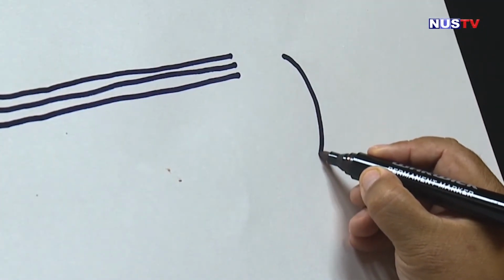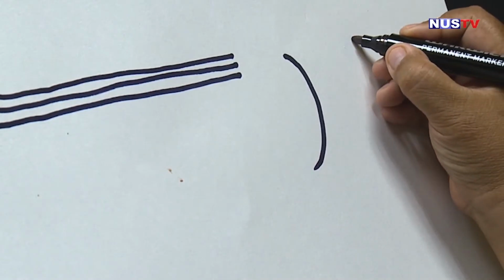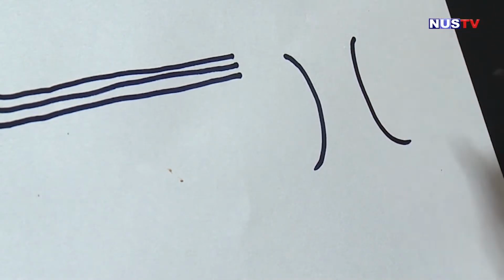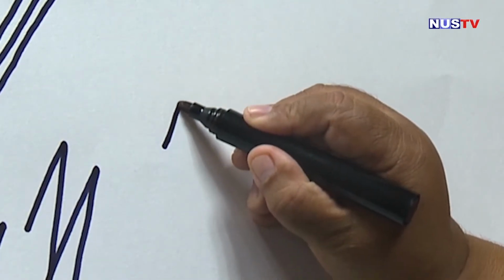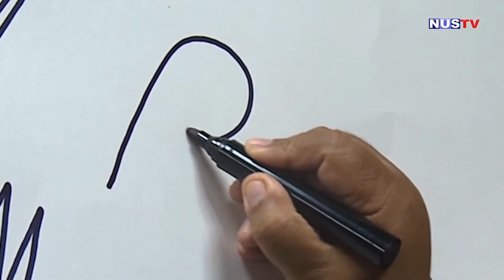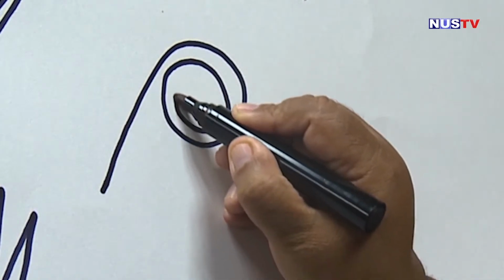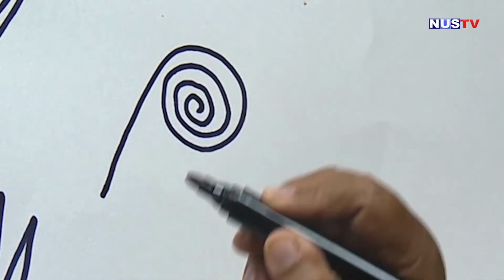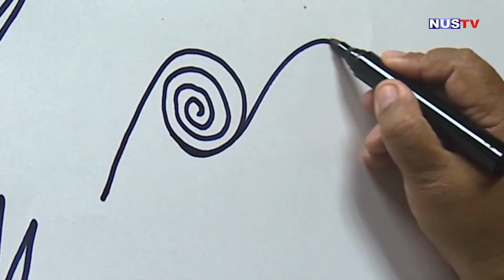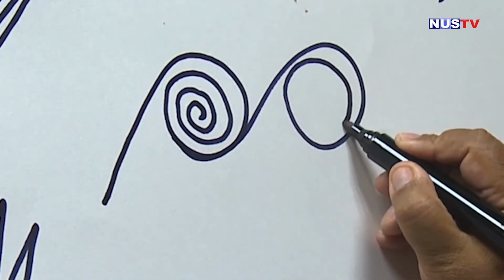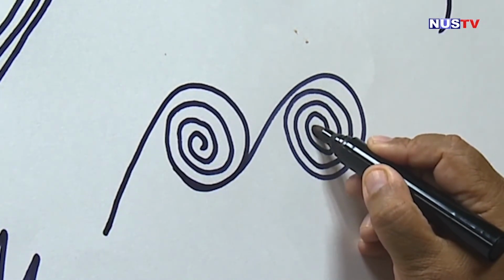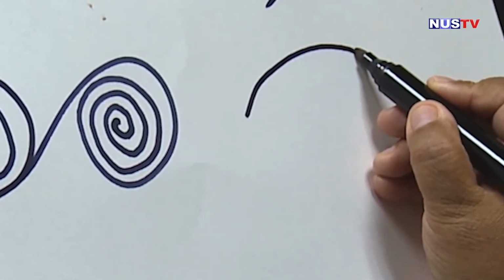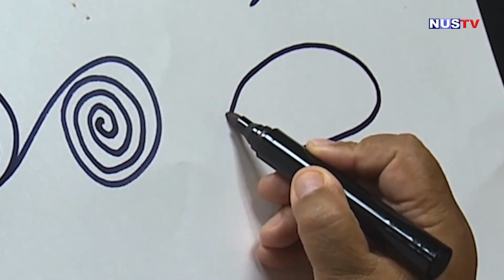Lines can be curved as well, whether it's facing right or facing left. It can be zigzag. Line can be spirals. Lines can be oval.